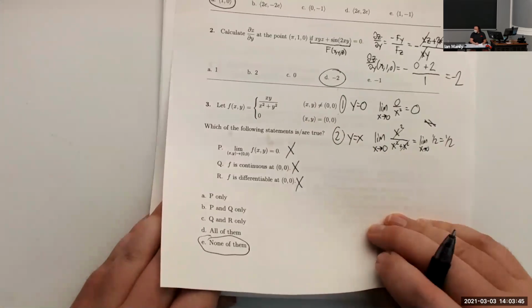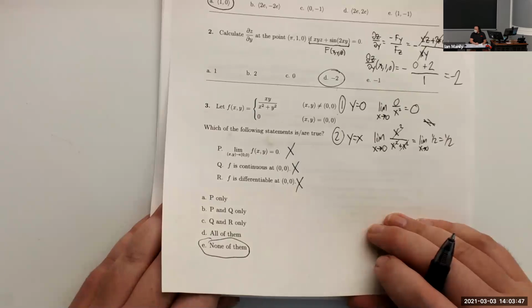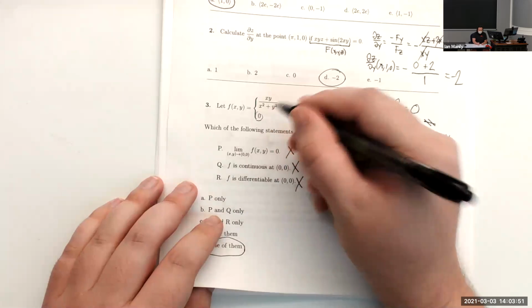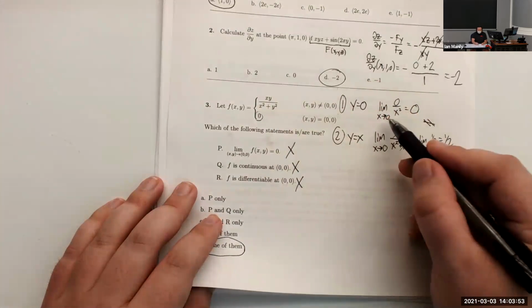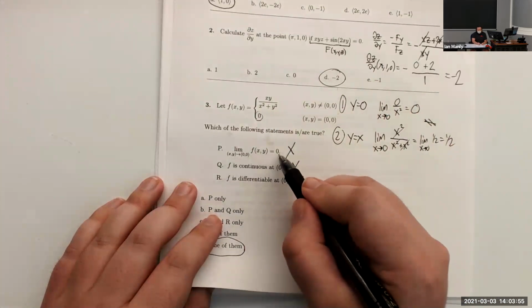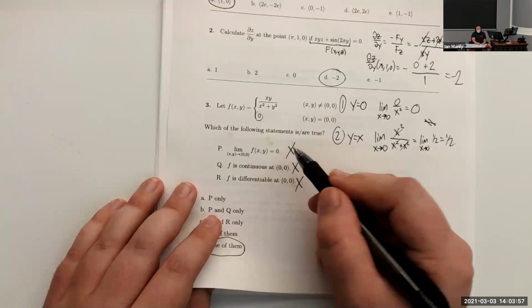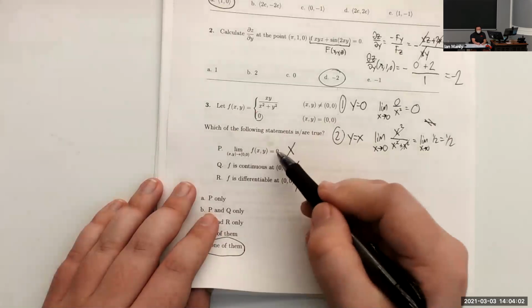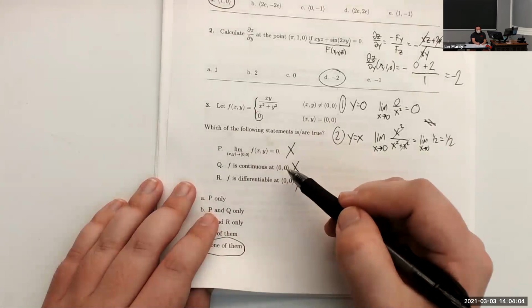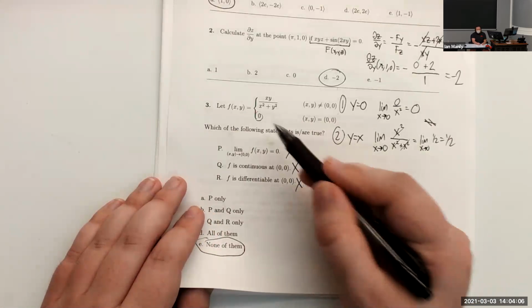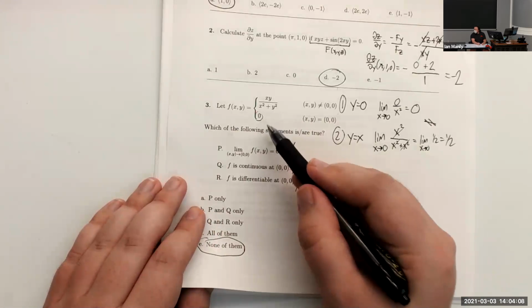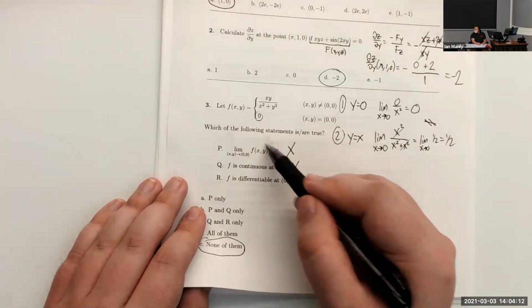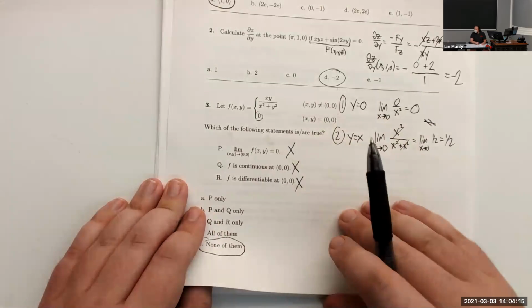So what are the conditions for continuity? We need the value of our function, which is 0, to agree with the limit of our function as we approach 0. So if this statement was true, if P was true, then Q would have been true as well, because the limit as we approach there would have agreed with the actual value. So if this part were true, then we would have been continuous here.